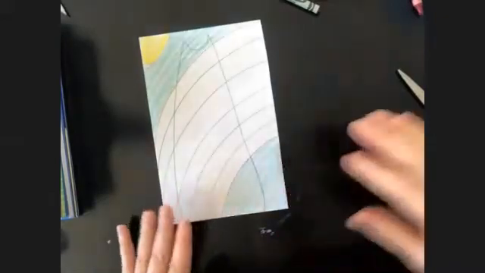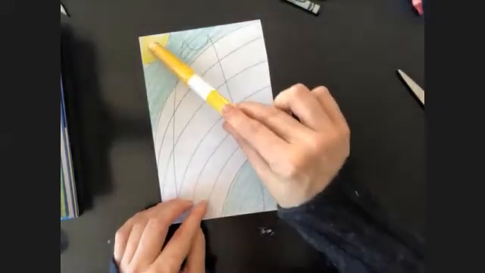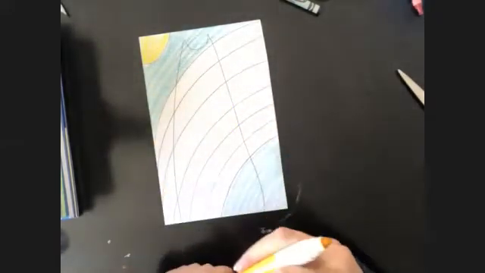Okay, and then I want to do my sun. Now you do not have to go this fast. I'm going this fast because I want to be able to show you everything without you getting too bored. So I'm going to start yellow down here because I want it to be far away from the sun. I don't want it to be confused.